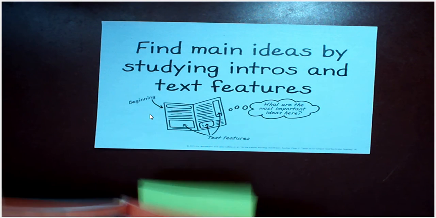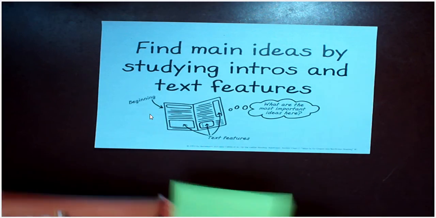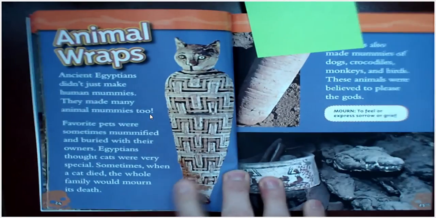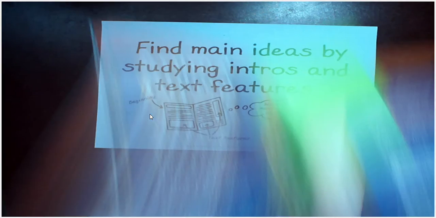So your task next will be this. I would like you, on the next page, to read Animal Raps, and then on the Padlet, come up with the main idea and one supporting detail. All right, readers, off you go.